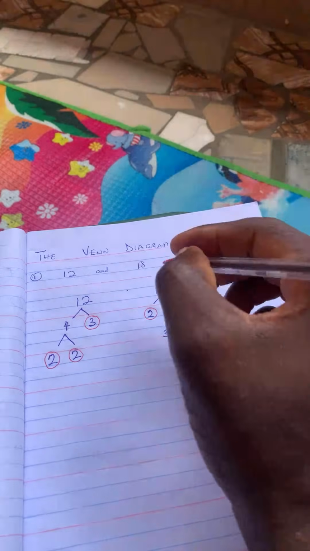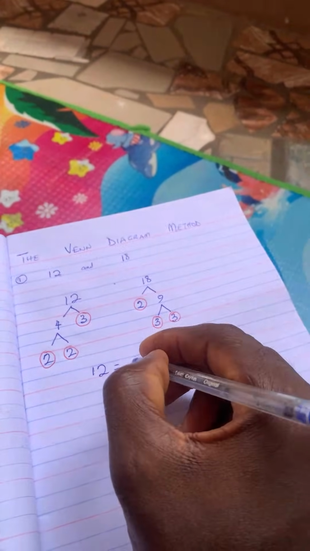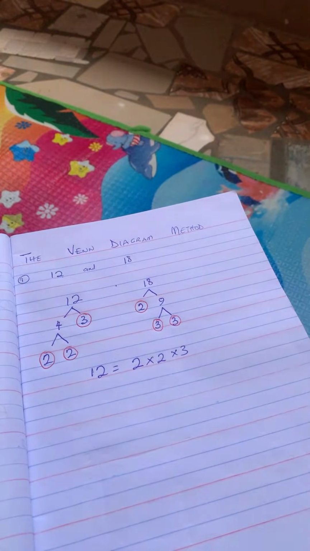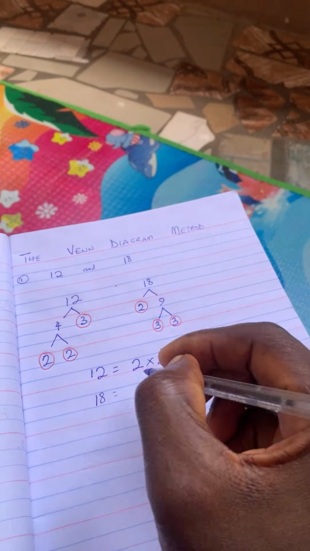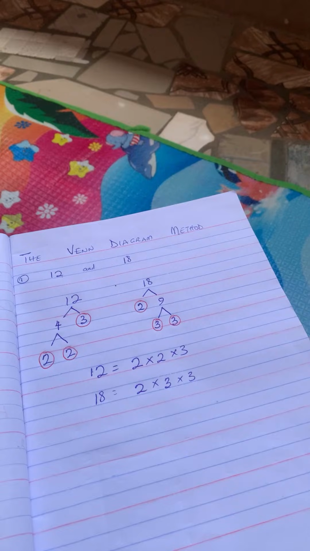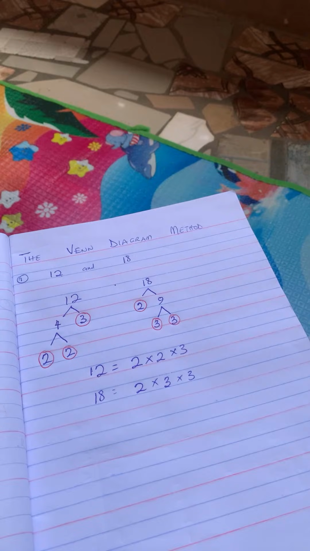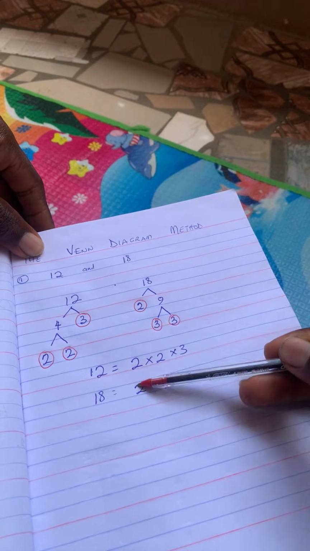Okay. So since 3 is a prime number, we will circle them up. So we've gotten all our numbers to be prime factors. So we're just going to find the product of prime factors. So 12 is giving us 2 times 2 times 3, and 18 is giving us 2 times 3 times 3. Now, looking at the factors of the two numbers, which ones are common? You can see that 2 is common and 3 is common.